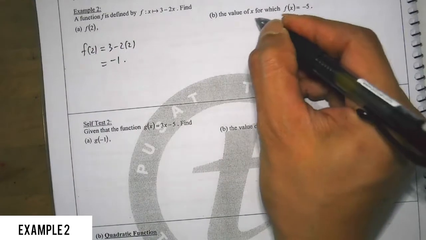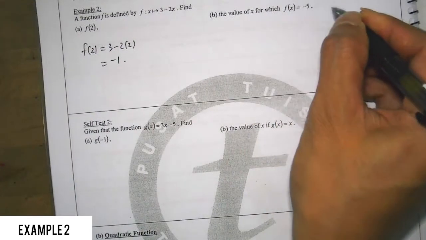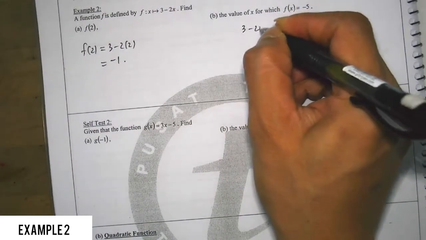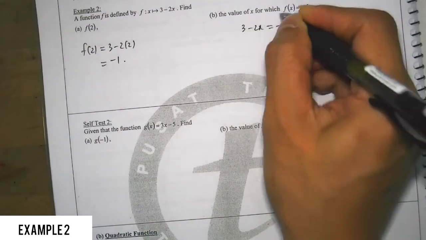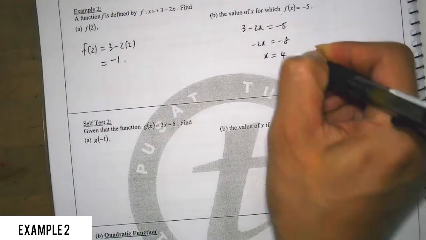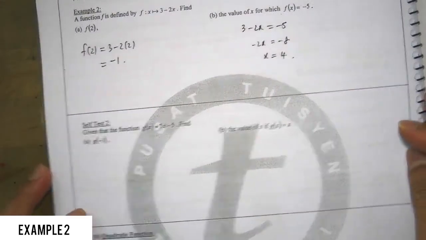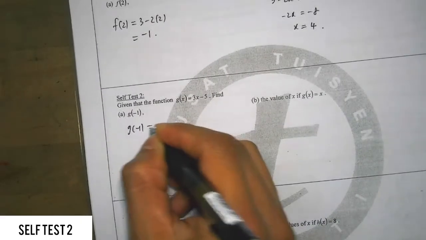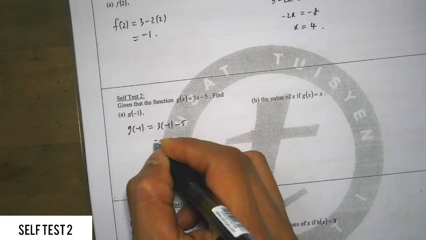How about this? Find the value of x for which f(x) is -5. So you take 3 minus 2x, and the result is -5. You bring this over, you get -8, and x is +4. Simple, right? Have you done this in your normal math? So you get 3 times -1 minus 5, answer -8.